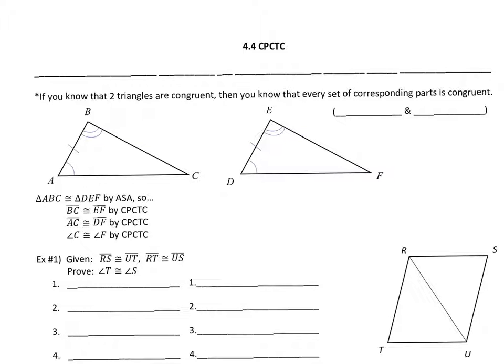Here's what it stands for, and if you know what it stands for, it's a pretty easy postulate to use. It is corresponding parts of congruent triangles are congruent. This is a T, but I didn't leave a big enough space, so I'm making it a triangle.